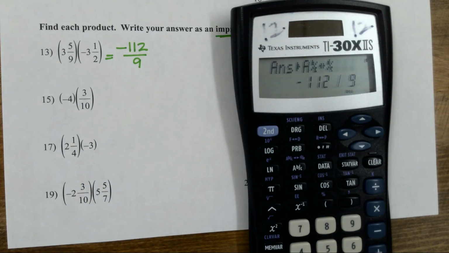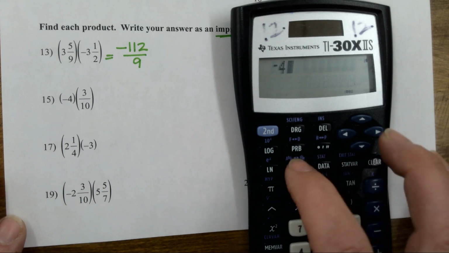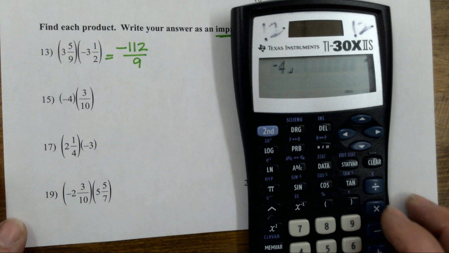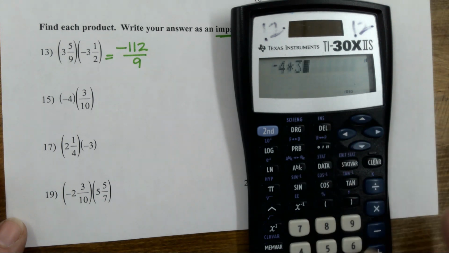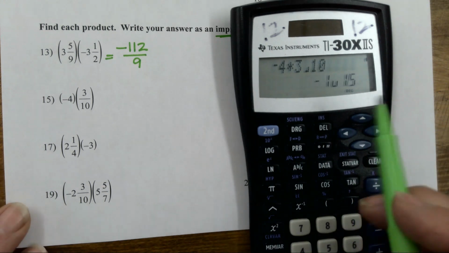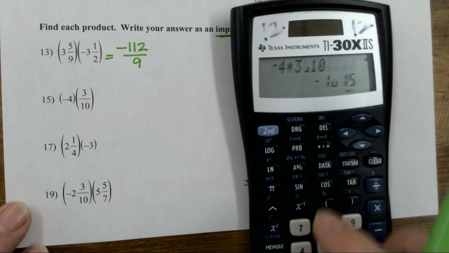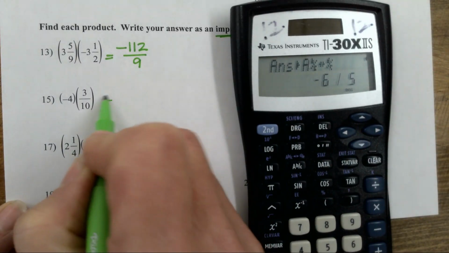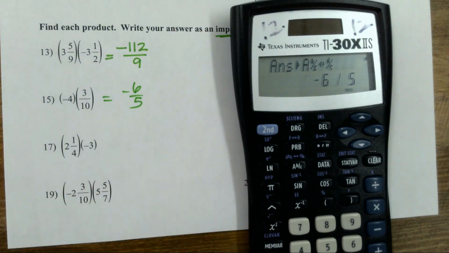So how do we do for the next one? Anybody get an answer? Negative 6 fifths. Negative 6/5? That one came up as negative 1 1/5 on my calculator, so I converted into improper. Negative 6/5.